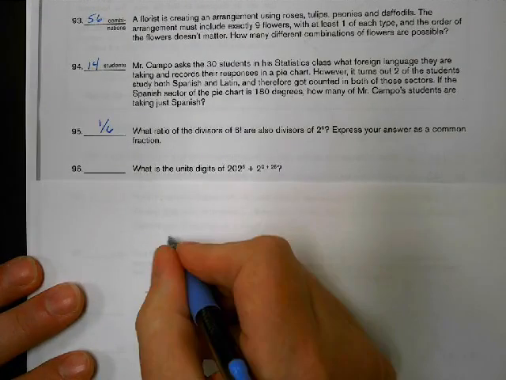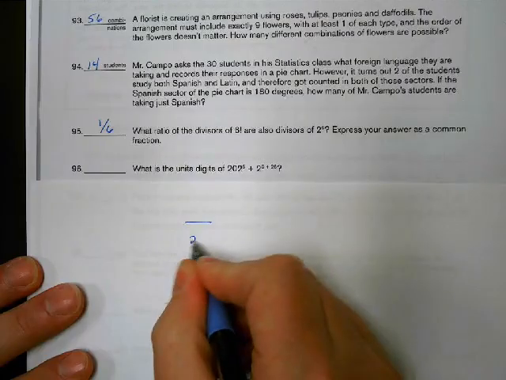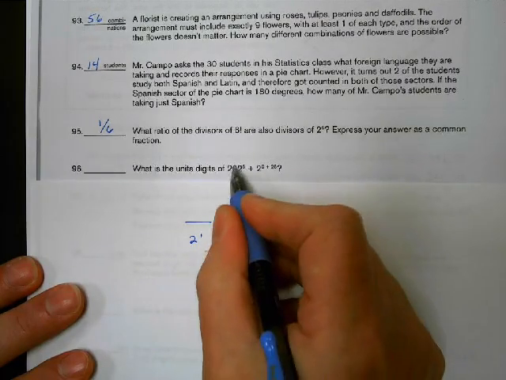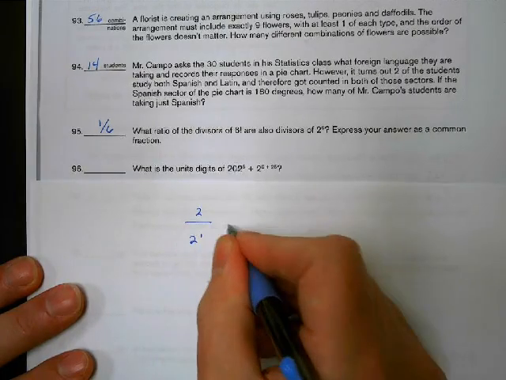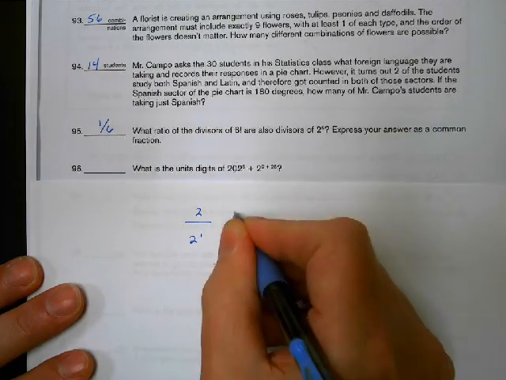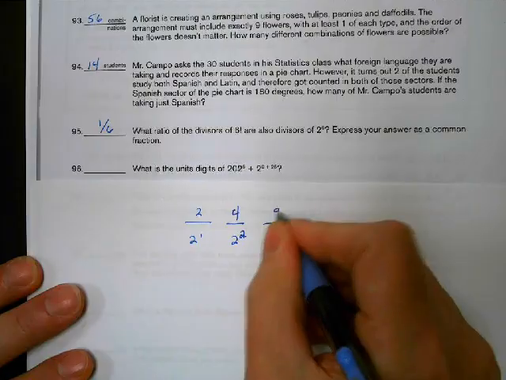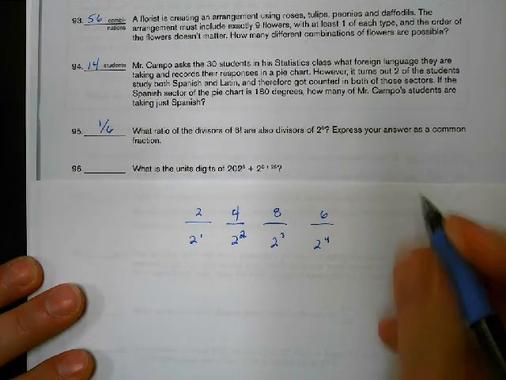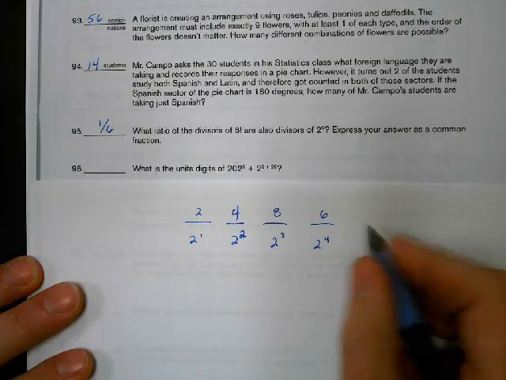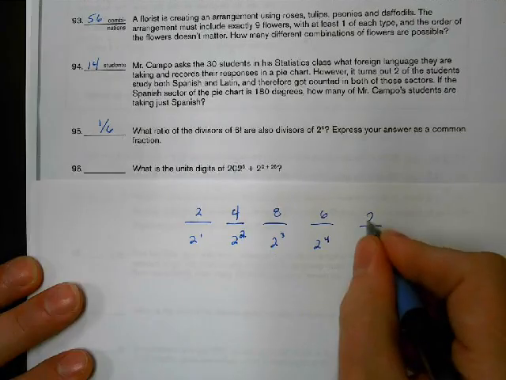When we have 2 to the 1st, I'm not even looking at these numbers, I'm just looking at the units digit. 2 to the 1st would be 2. 2 to the 2nd, the units digit would be 4. 2 to the 3rd would be 8. 2 to the 4th would be 16, so the units digit would be 6. And then the process would start all over again because 2 to the 5th is 32, so I'd have a 2. And then we get 4, 8, 6, 2, 8.